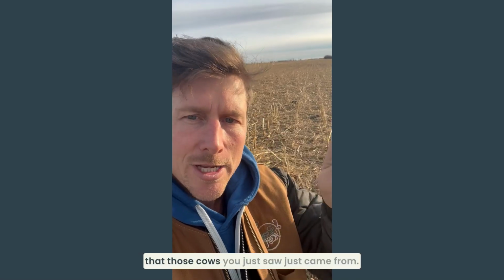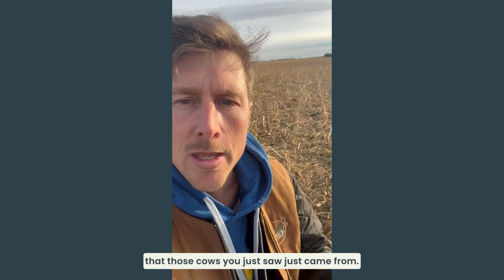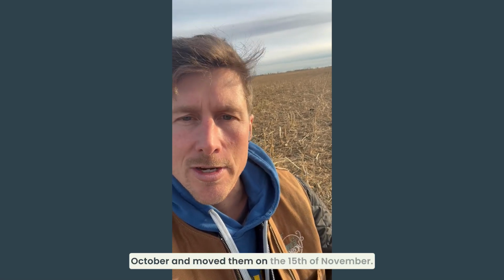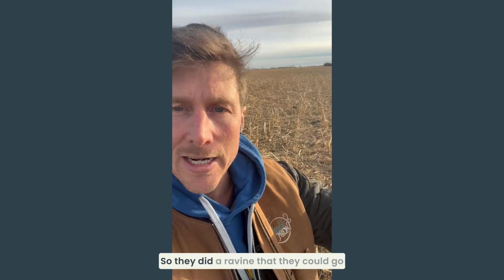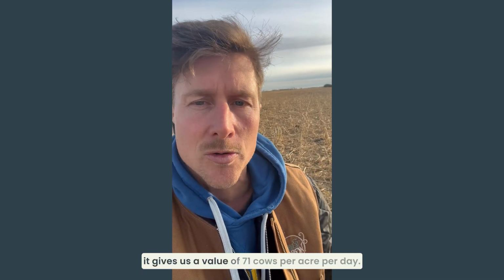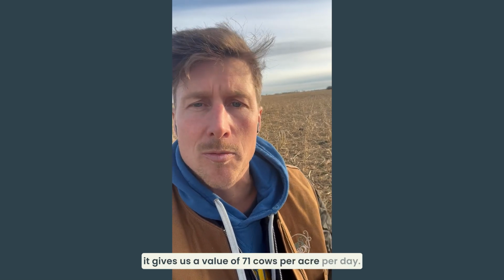Okay, for the final stop on this tour, so this is 70 acres of corn and forage soybeans that those cows you just saw just came from. So we let these cows out on the 20th of October and moved them on the 15th of November, so about 26 days. So they did have a ravine that they could go back to that they would have got some grazing, but the cow days, 200 cows for 25 days divided by 70 acres, it gives us a value of 71 cows per acre per day.